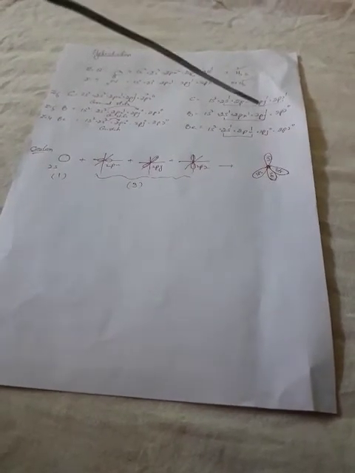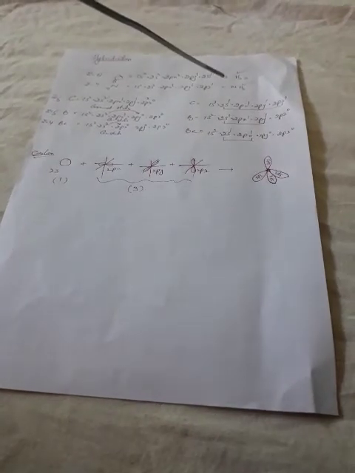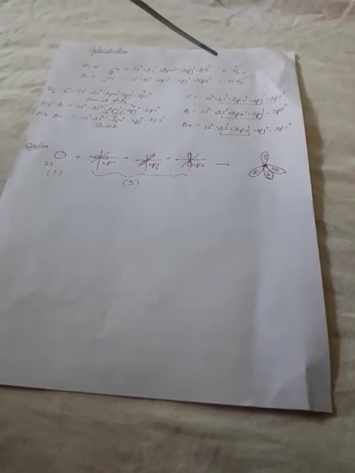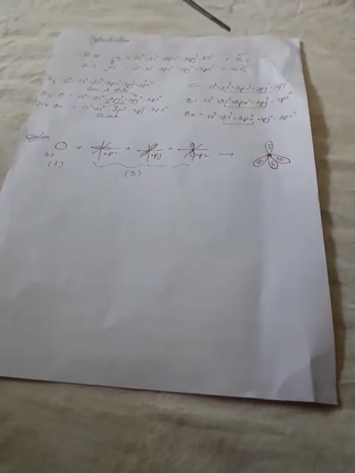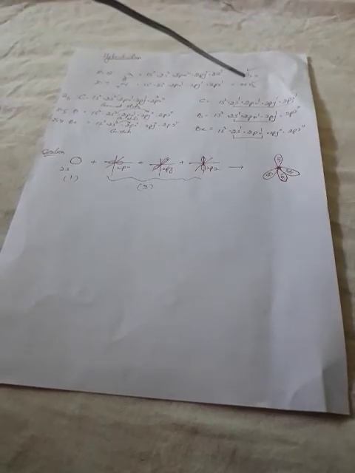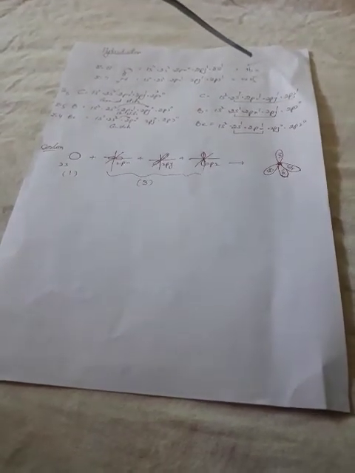Now it should be noted that the bond formed by this 2s hybrid orbital should be different from the three bonds which are formed by the three 2p hybrid orbitals. But experimentally it has been shown that all the four bonds formed by four sp3 hybrid orbitals of this carbon atom are equivalent in all respects.